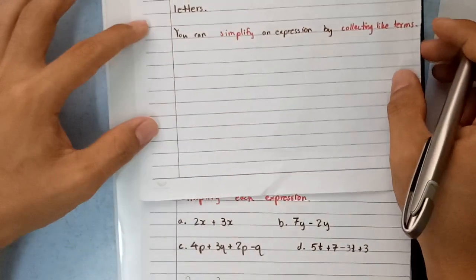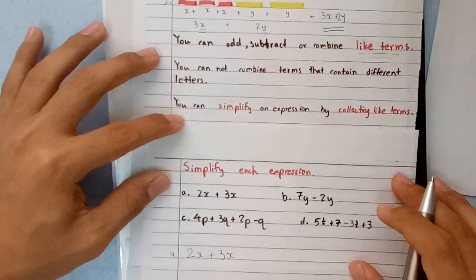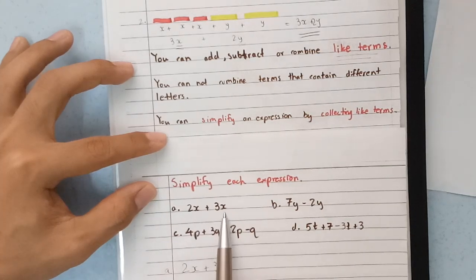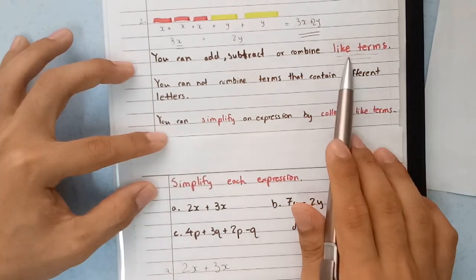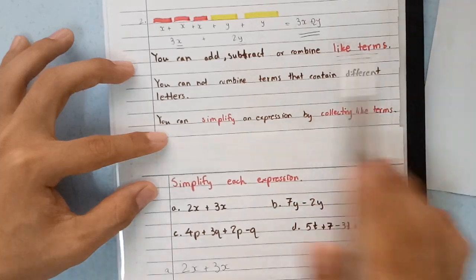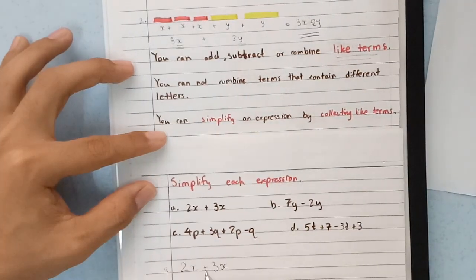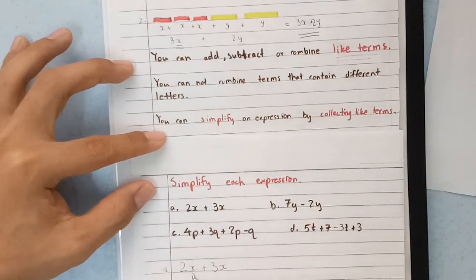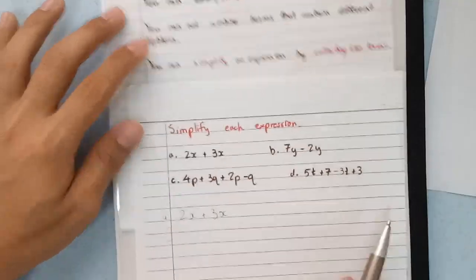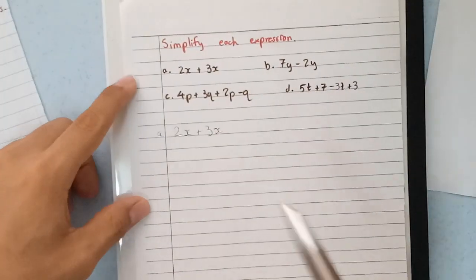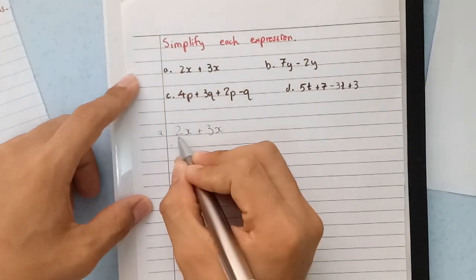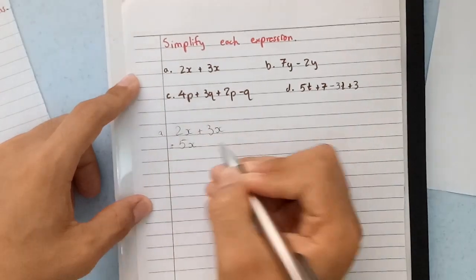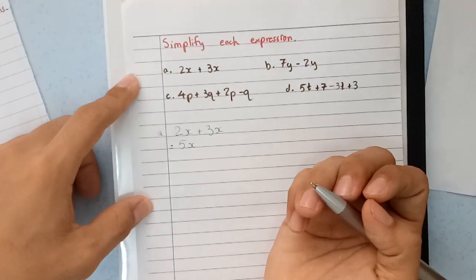Let's compare. I have x and x, which means they are like terms. If they are like terms, I can add. In this case it is addition, so I can add because they are like terms. You add them together: 3 plus 2, how much do you get? You get 5, so you write 5x.